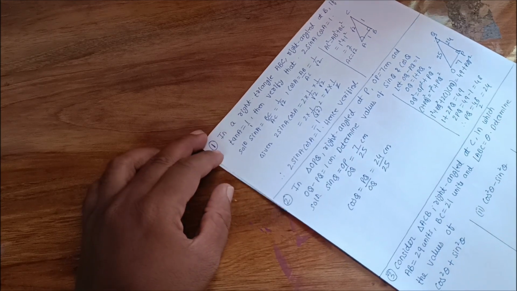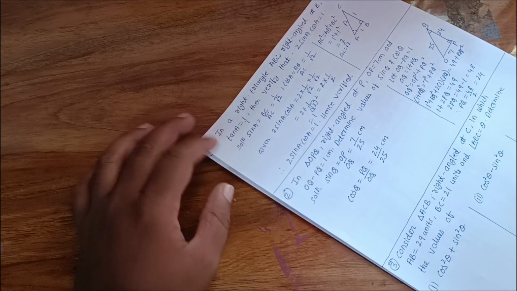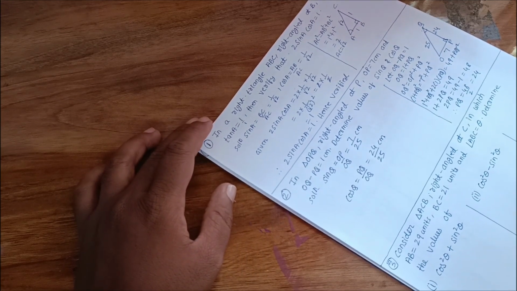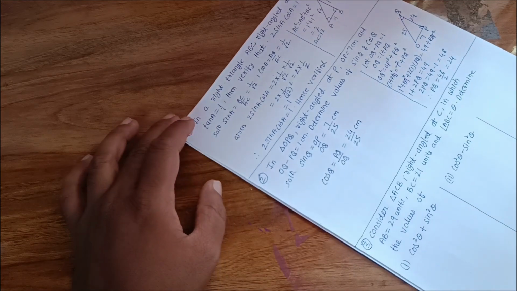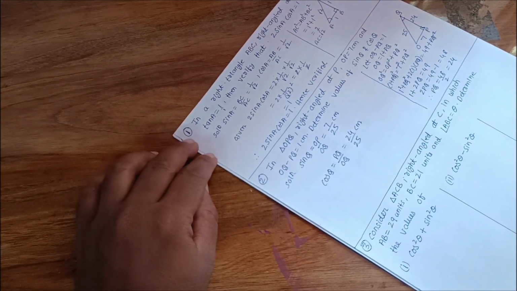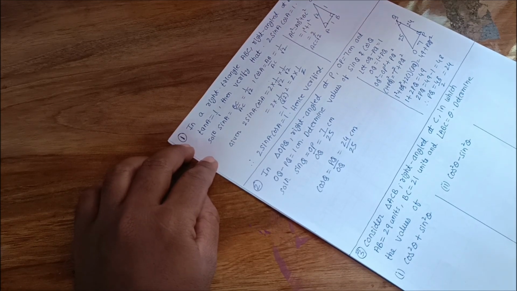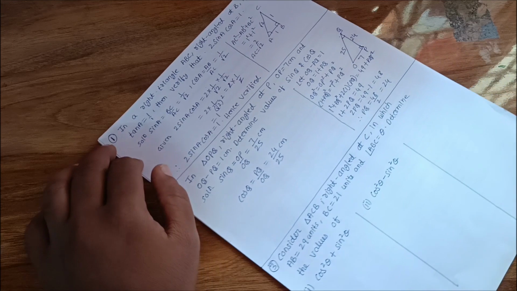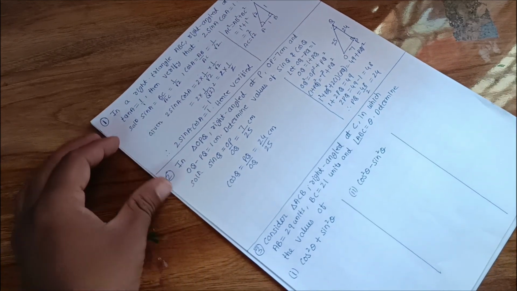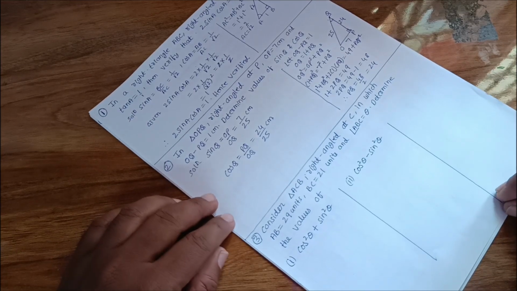Guys, the problems are very simple. You just need to remember the definitions of the trigonometric ratios, and also you must know some algebraic identities like a plus b whole square, a minus b whole square, and also you should be knowing what? Pythagoras theorem. If you don't know Pythagoras theorem, it becomes very difficult for you to solve the problem. Done. So next we'll go with the third question.